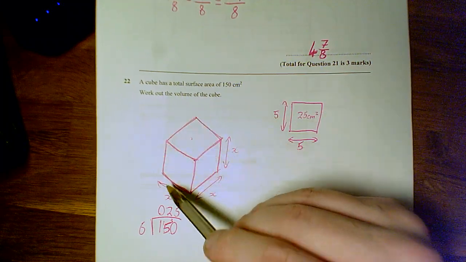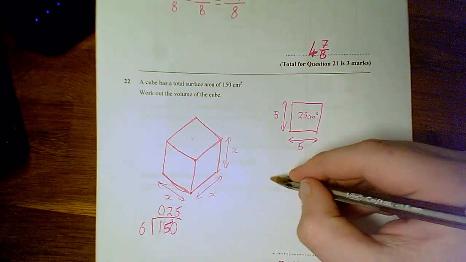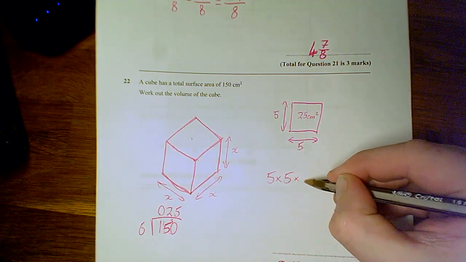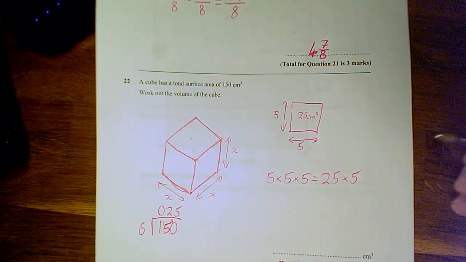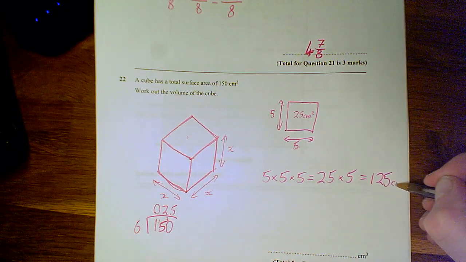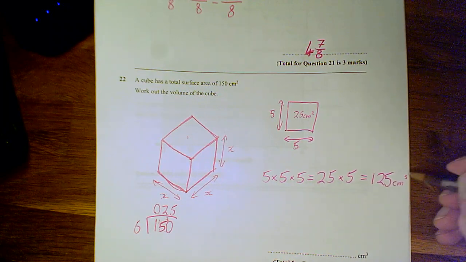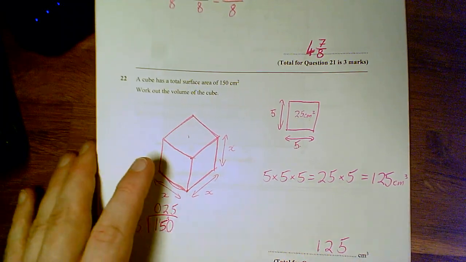Now I need the volume of the cube. Now I said a minute ago it was width times the length times the height. So 5 times 5 times 5. 5 times 5 is 25. Times by 5 again gets me 125 centimetres cubed. So the volume of the cube, 125 centimetres cubed.